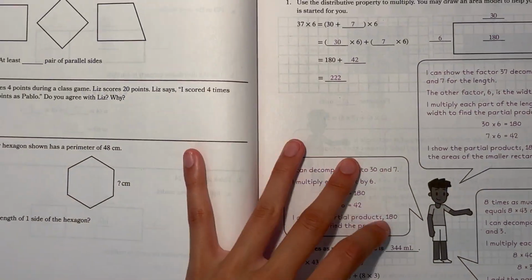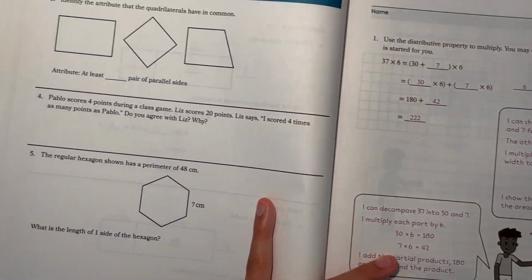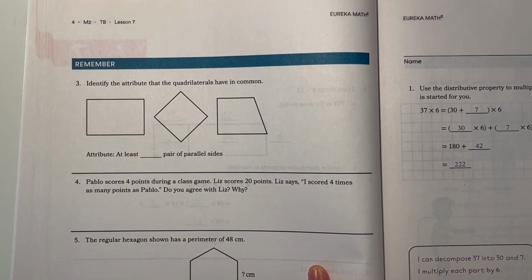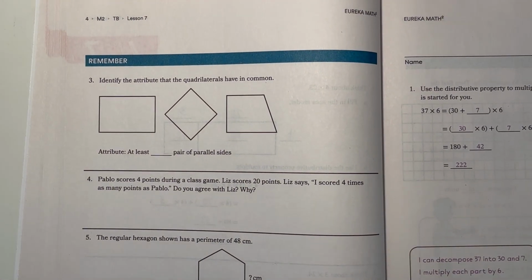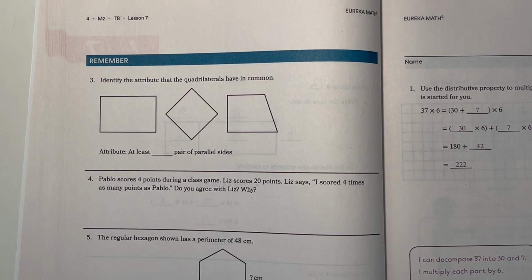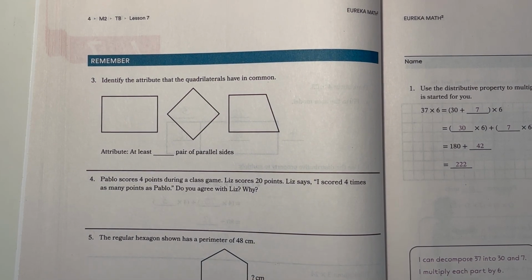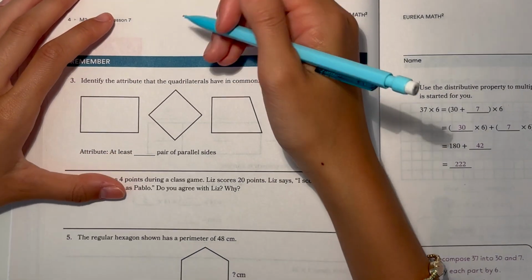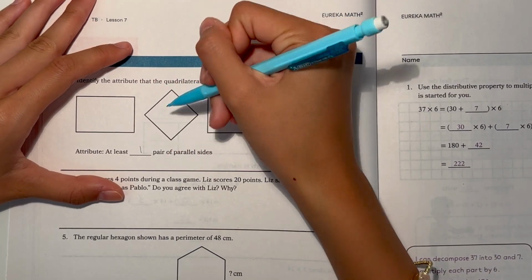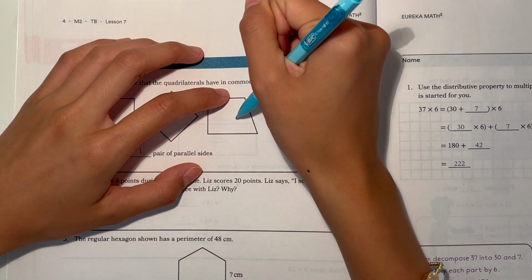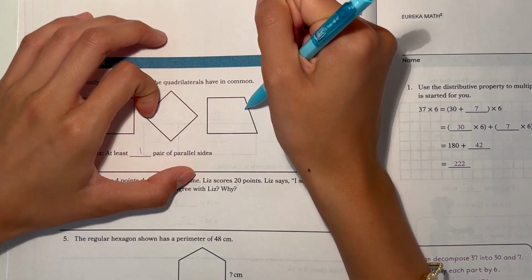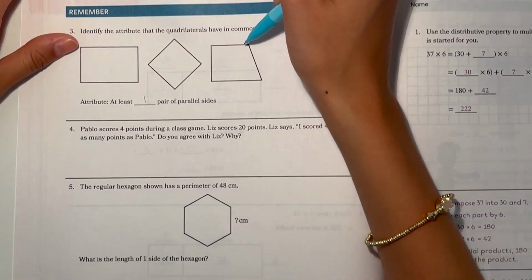Alright, and now number 3, identify the attribute that the quadrilaterals have in common. So they have at least 1 pair of parallel sides. Since this one only has 1 pair, they can't all have 2 pairs.